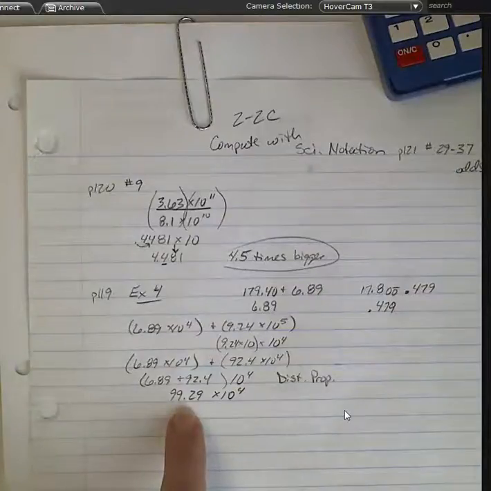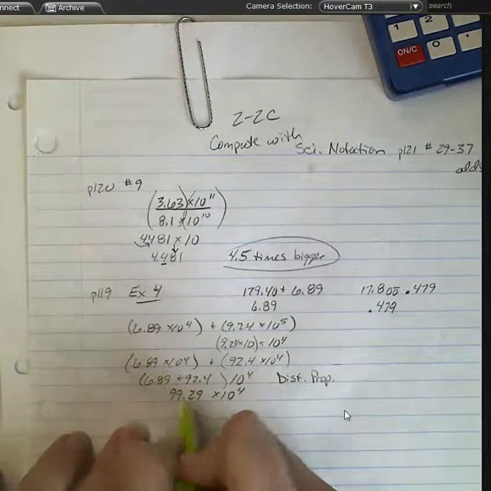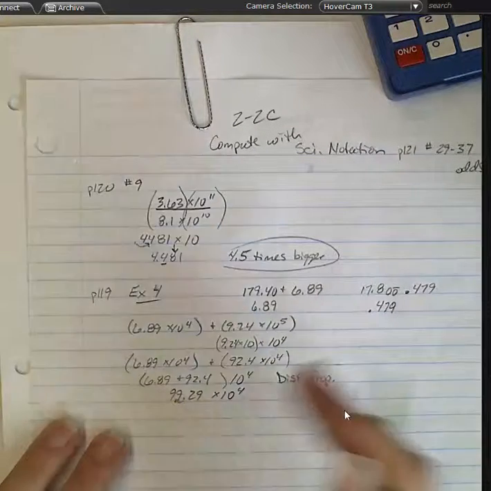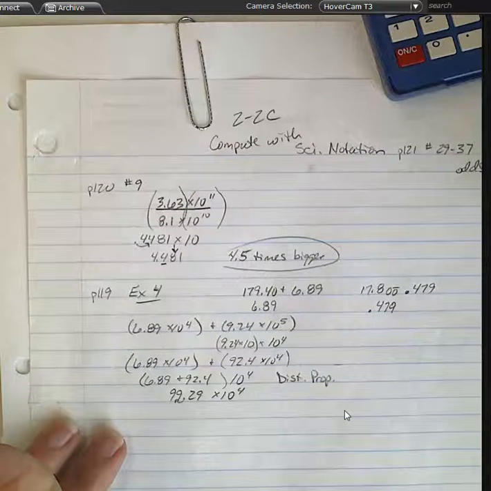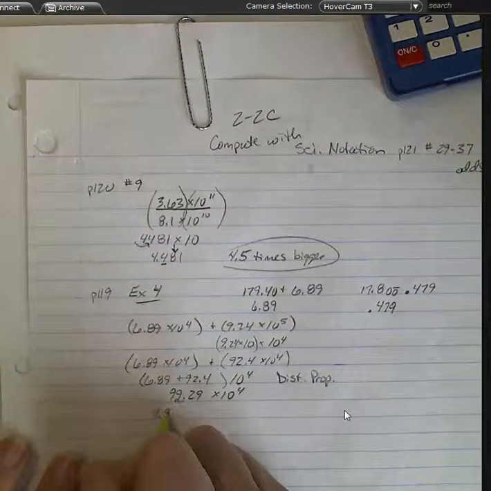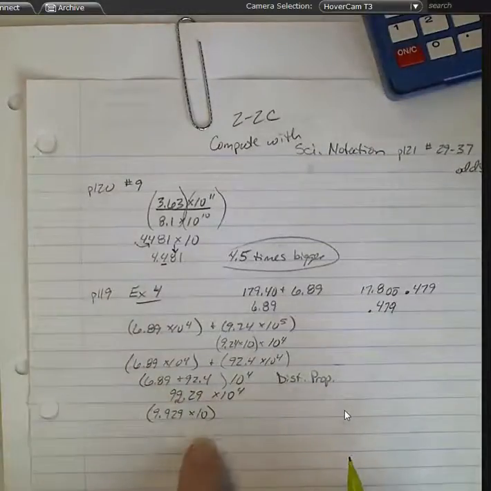Is this in scientific notation? No, you have to make it less than 10 and no lower than 1. I do, which means I'm going to move the decimal this way, which means what? That I'm dividing by 10. If I move it a decimal place, I'm dividing. So this is really 9.929 times 10, right? I took a 10 out of this number. Do you see this? The book skipped this step as well.